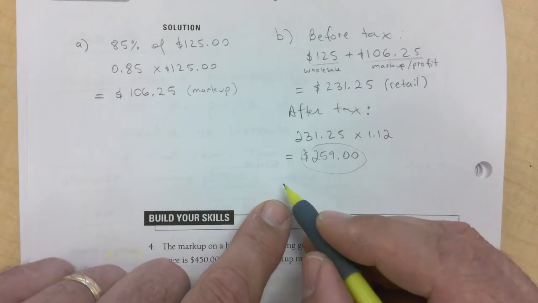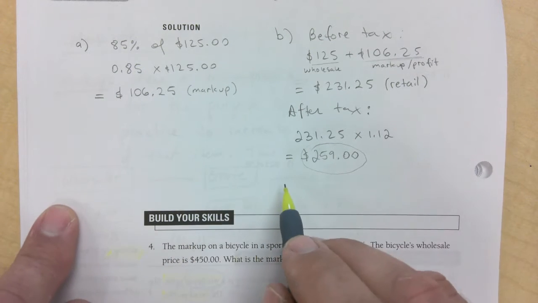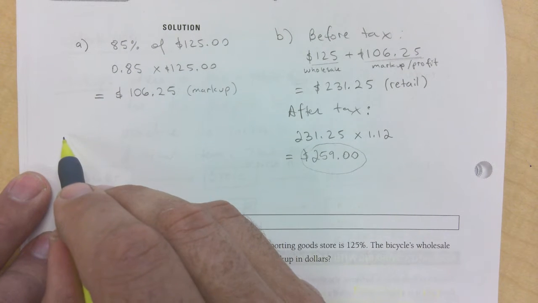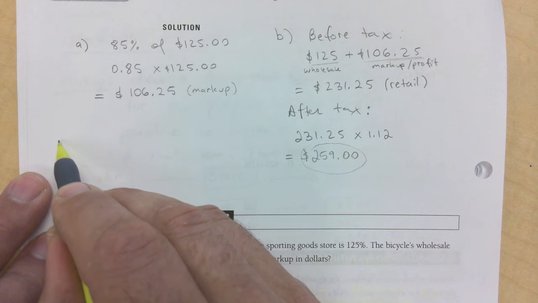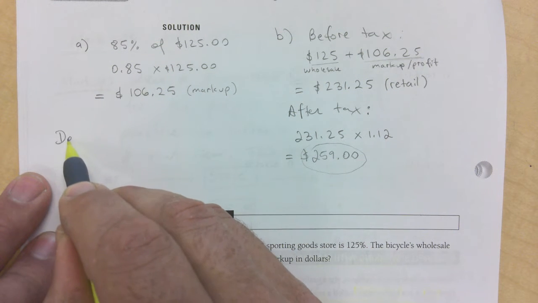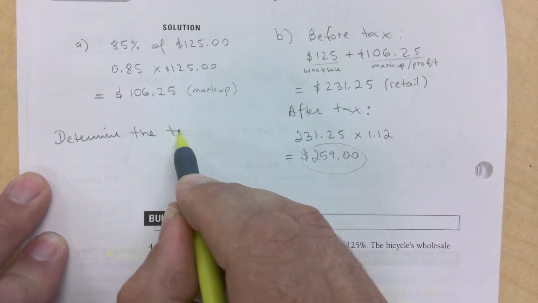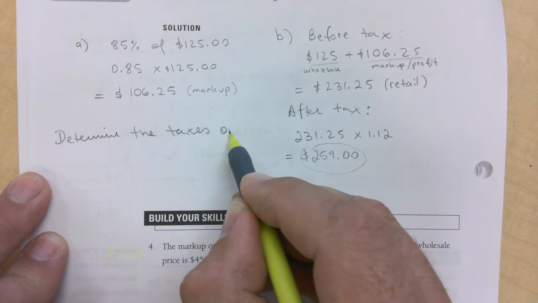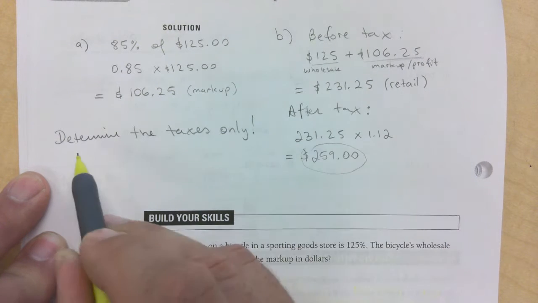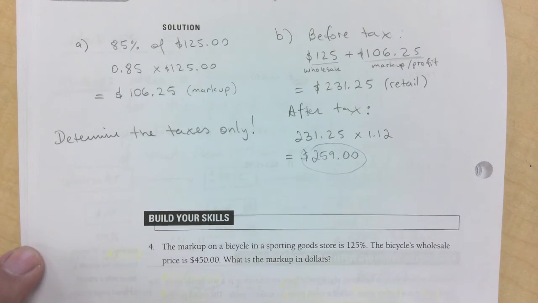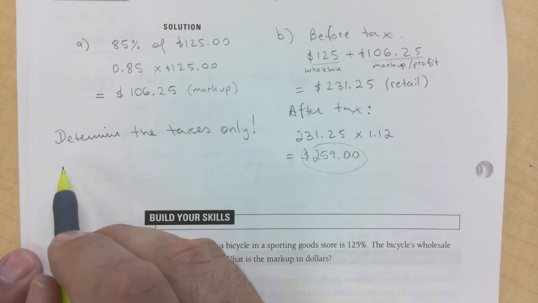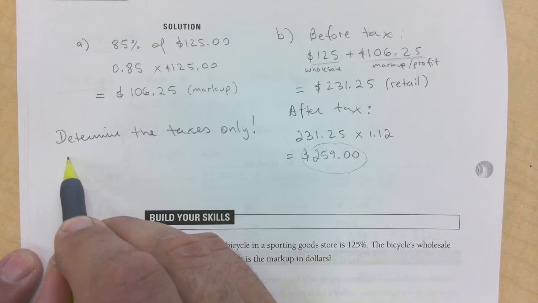What if it says, I'm going to do this here, okay? Determine the taxes only. What if it says determine the taxes only? It only wants to know how much you would pay in taxes. It's slightly different.